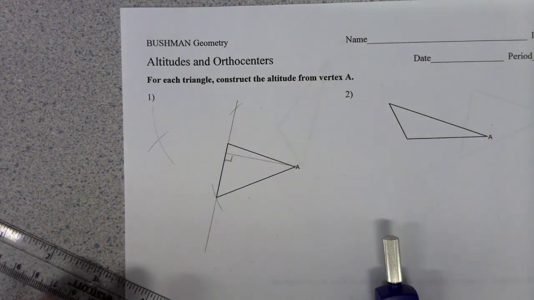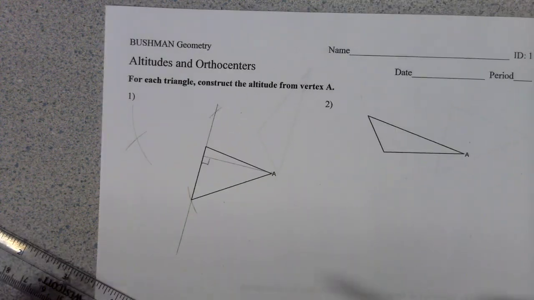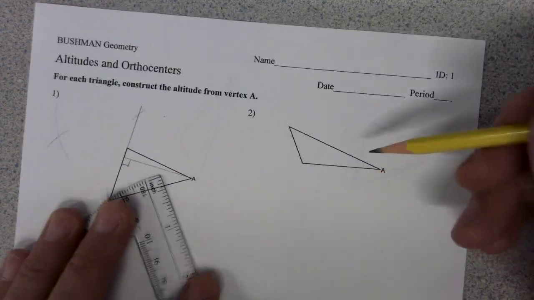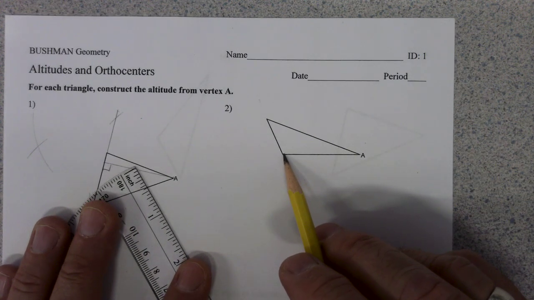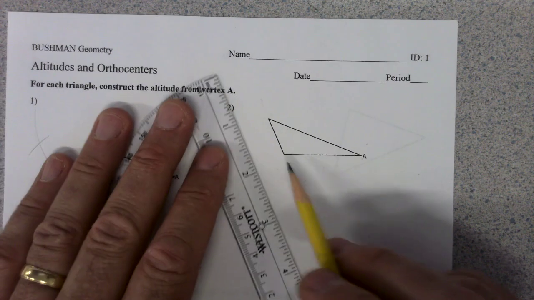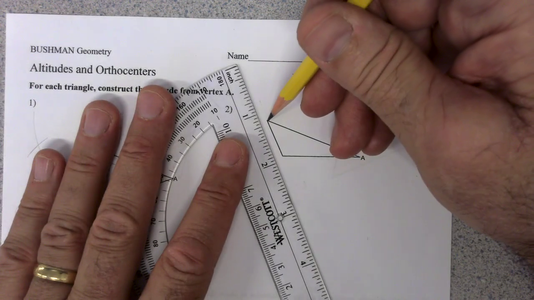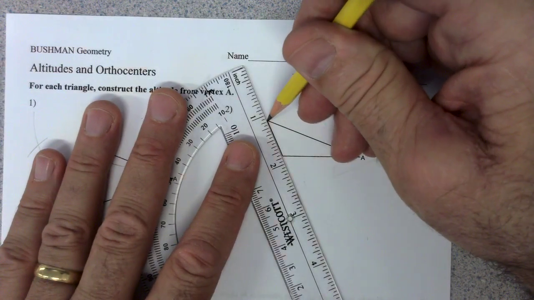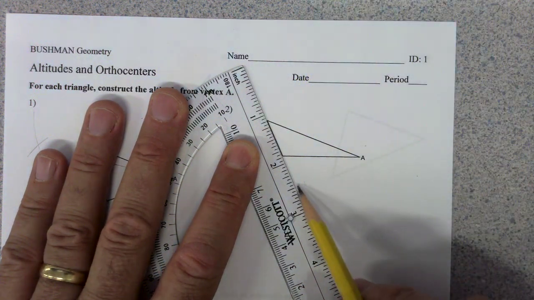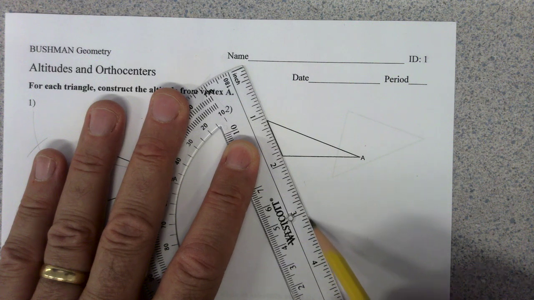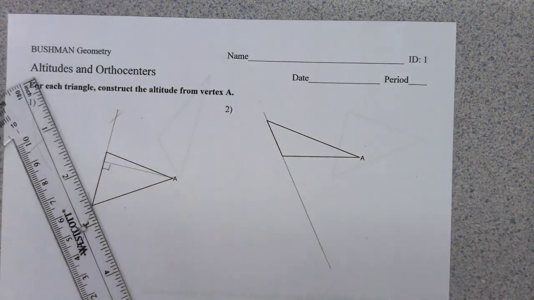You get the idea. With this next one, since A, it looks like this angle is much more than a 90 degree. If it was 90 degrees or less, then I wouldn't have to do this. I probably still would, but it's not completely necessary. But I am going to draw, in this one, I do need to draw an extension because my altitude's probably going to be right there. So I want to draw a line that's maybe like that.